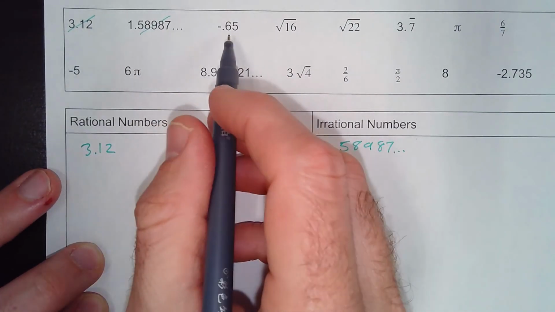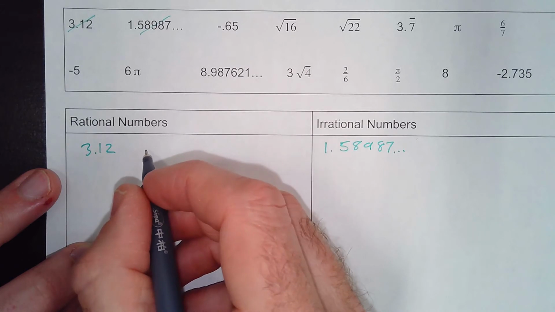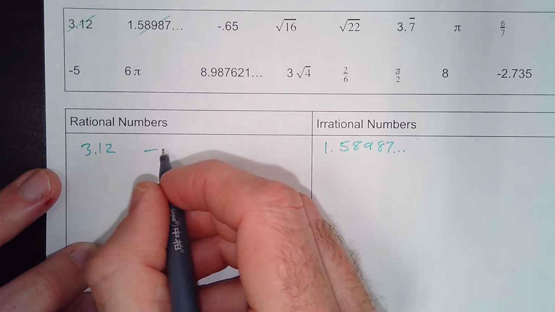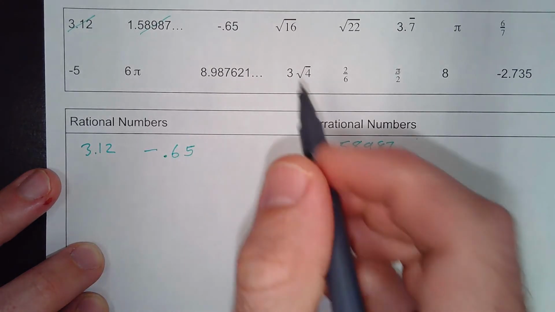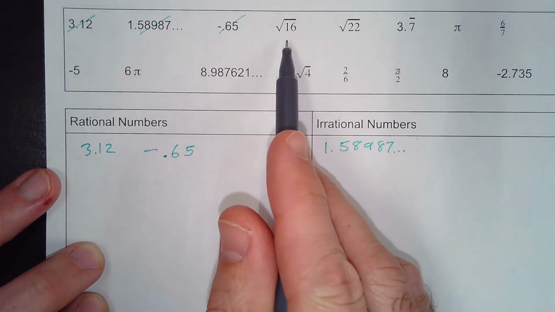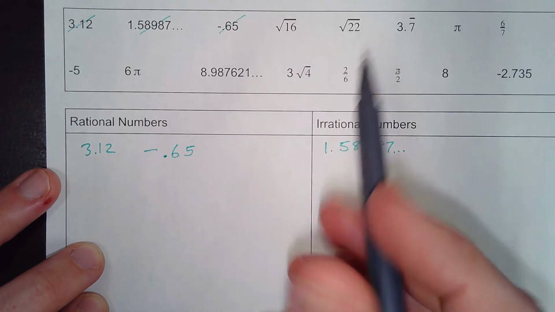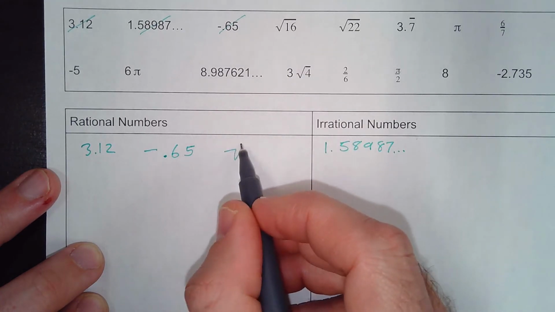Negative or positive doesn't matter. This is a number that ends, so negative 0.65. Square root of 16. Well, the square root of 16 is just equal to 4, so that's rational.